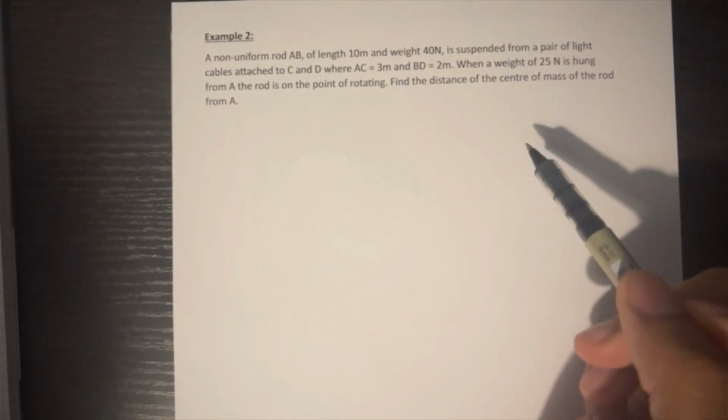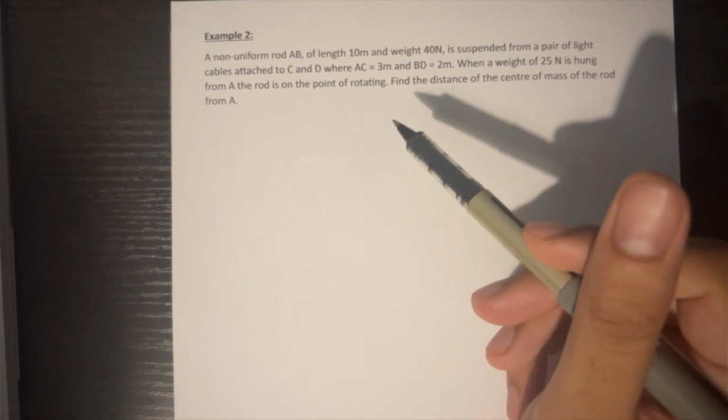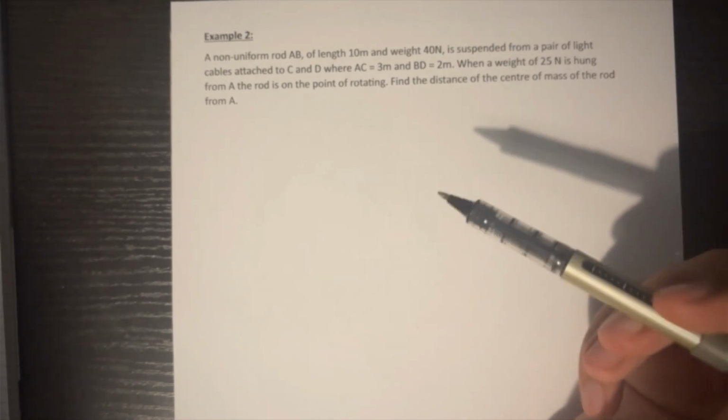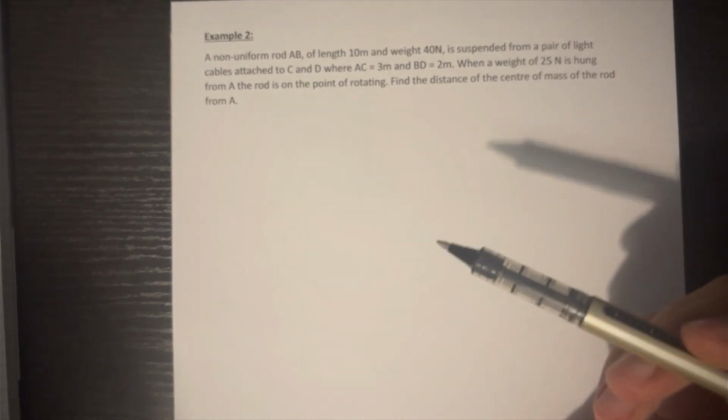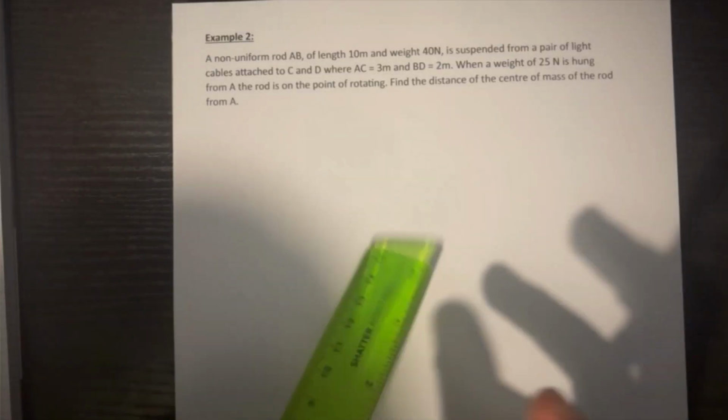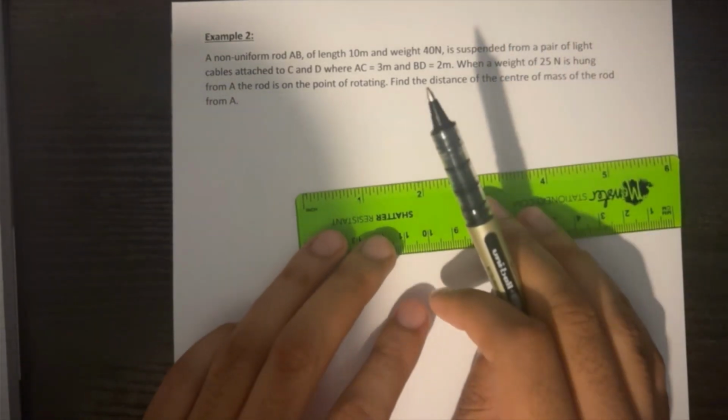So we're given a question with a non-uniform rod. We've not been given a diagram. We've got our rod being suspended from cables rather than lying on some supports. So we've got a few different parts in our question. So let's start just by drawing out that situation.